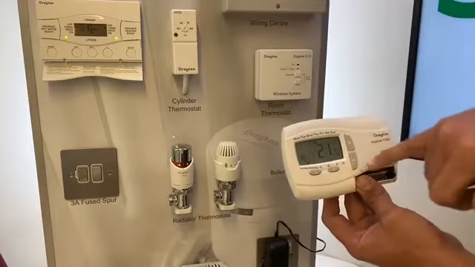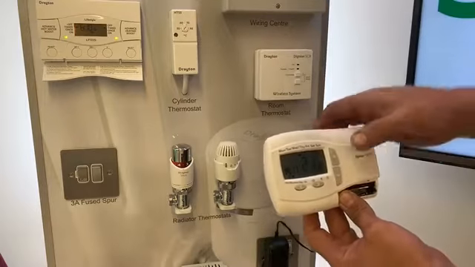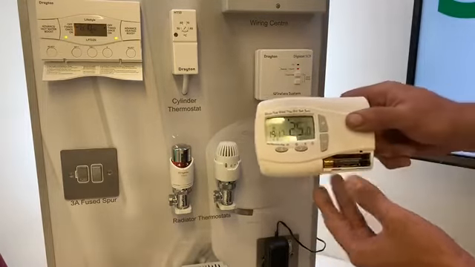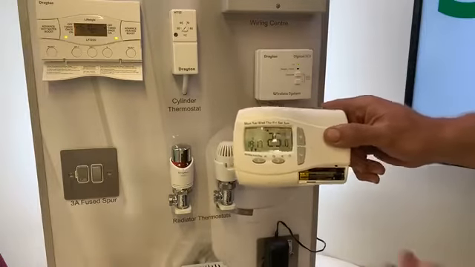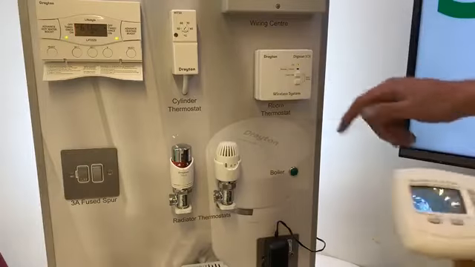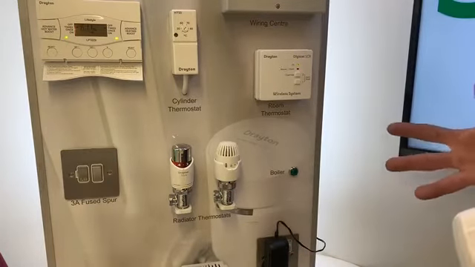You can see it's 21 degrees is what it's set to. If we press the plus button, we're not calling for heat. If we increase that and call for heat, you get the flame symbol in the corner there, and you get the on light. And you can see you can't override a working system. So that's how you would quickly go through and commission.